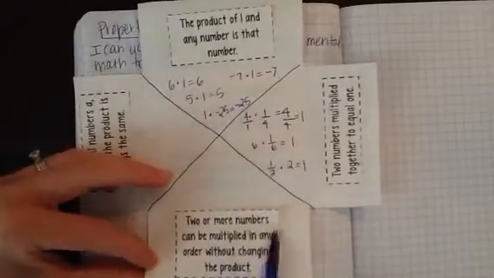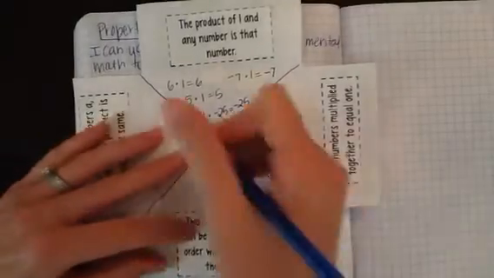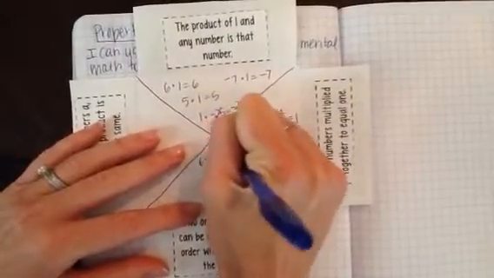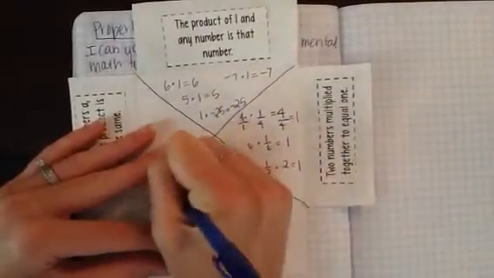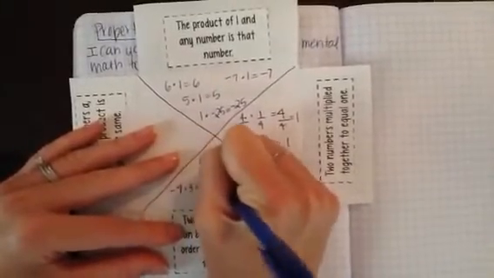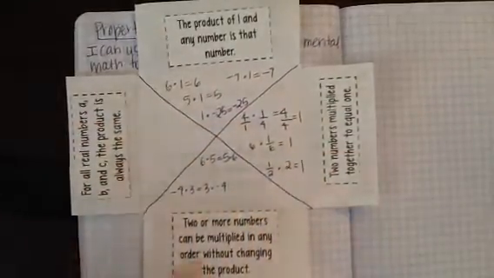Commutative property. Two or more numbers can be multiplied in any order without changing the product. So if I have 6 times 5, that is the same thing as 5 times 6. They both equal 30. If I have -4 times 3, it's the same thing as 3 times -4. All I'm doing is switching the order of the numbers.